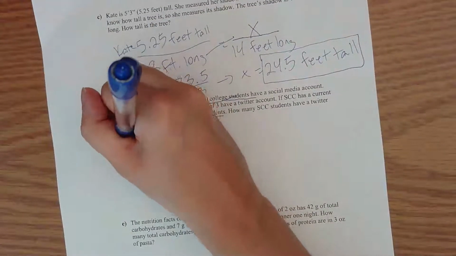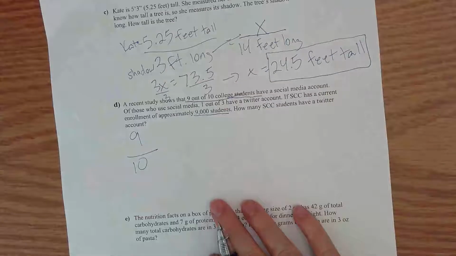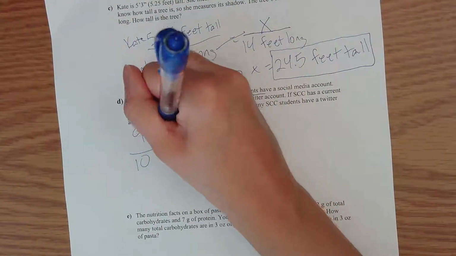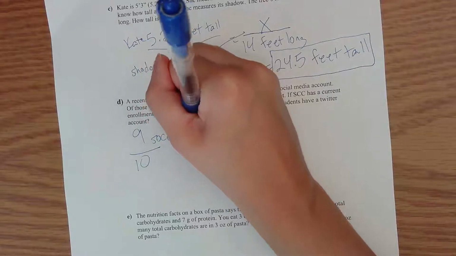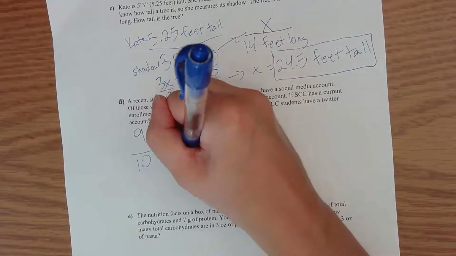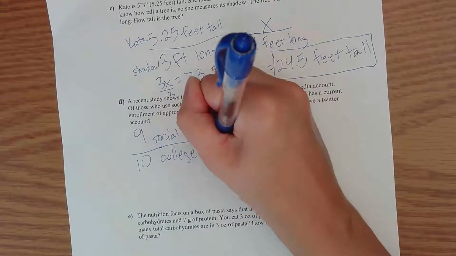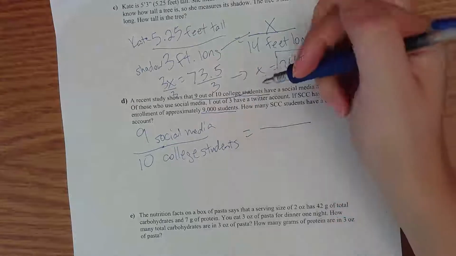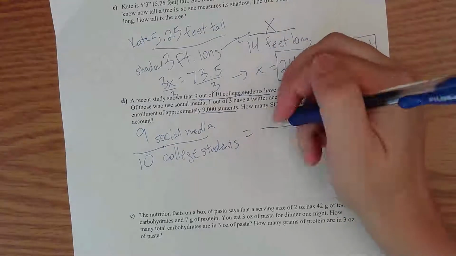So 9 out of 10. So what are the units there? So 9 students would have social media out of 10 total college students. Okay? And let's see, SCC has about 9,000 students.